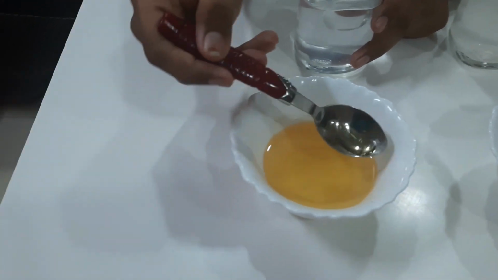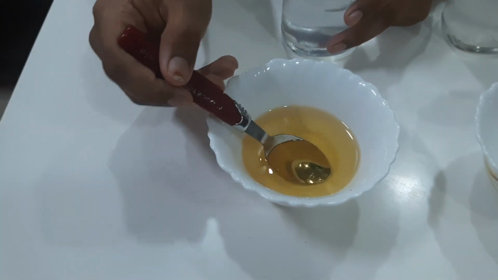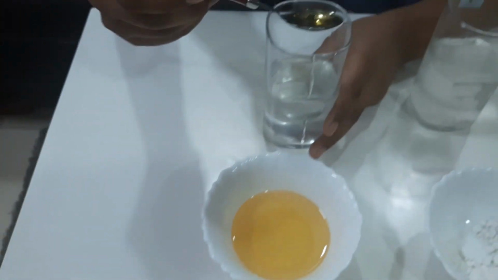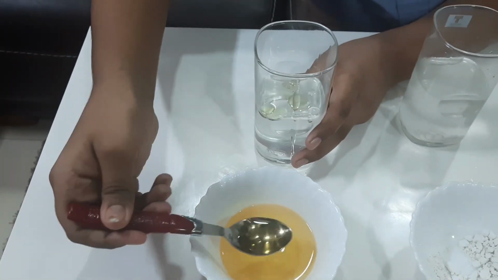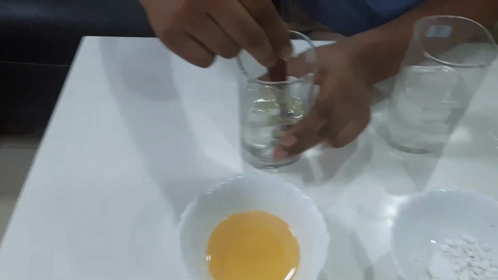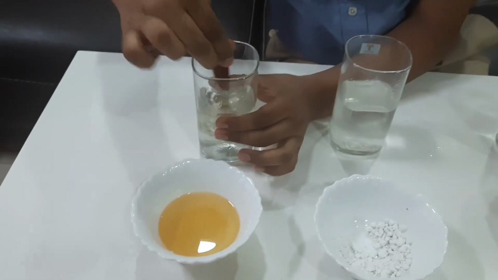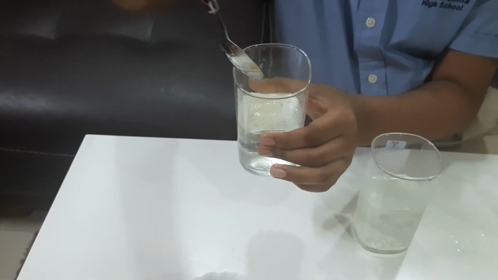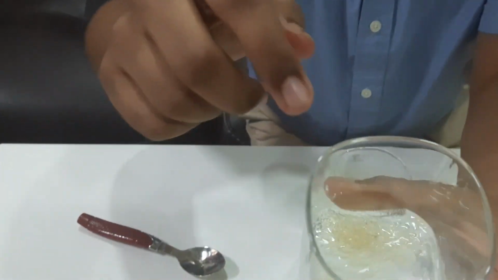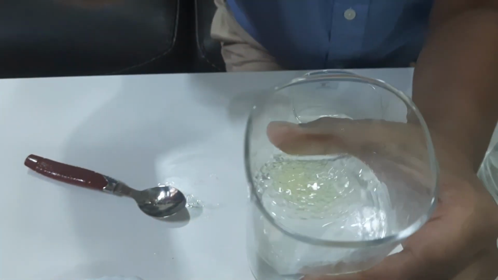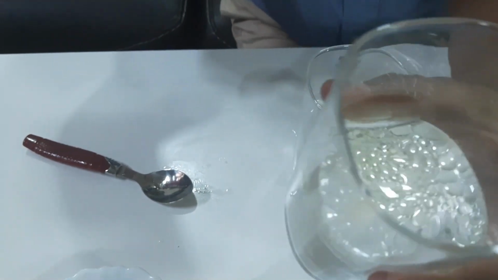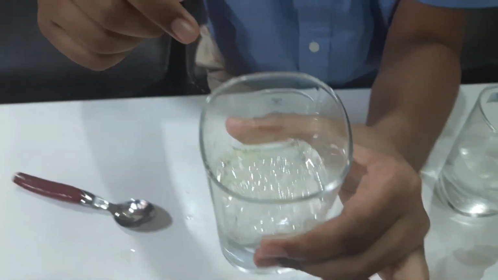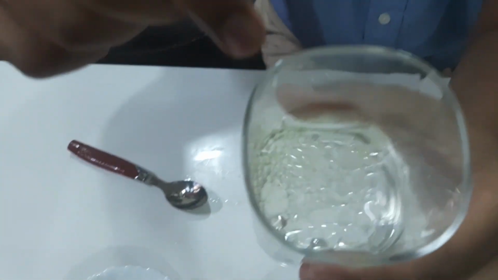Now in this bowl I will take 1 teaspoon of oil and I will pour it in this water and I will stir it for some time. So you can see that the oil has not dissolved in the water and it is on the surface of the water and therefore it is also an insoluble substance.